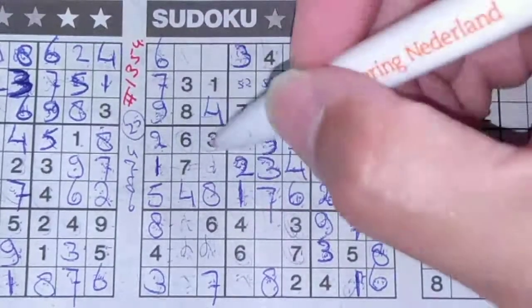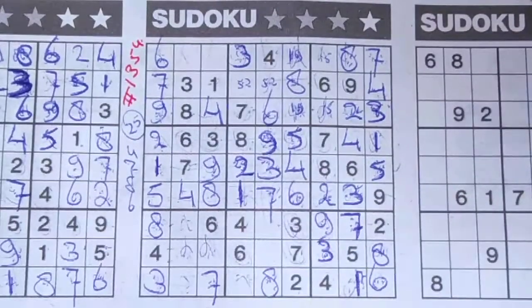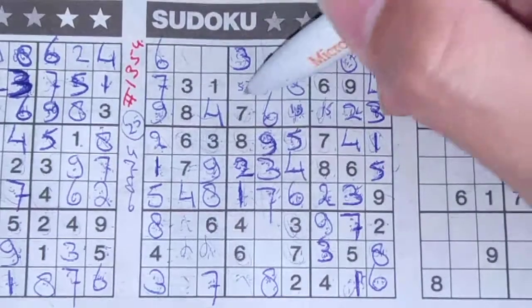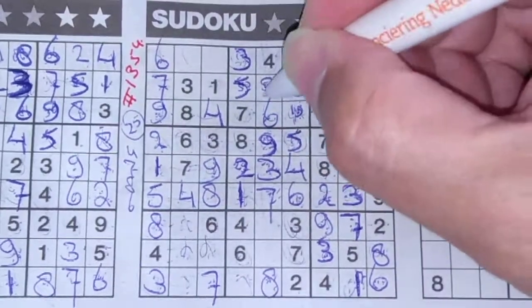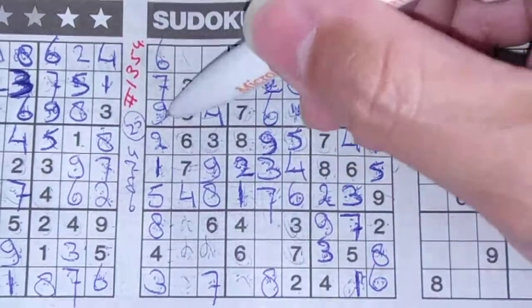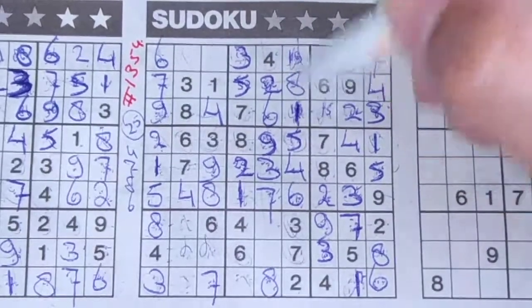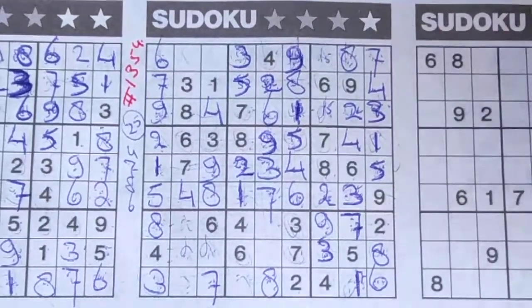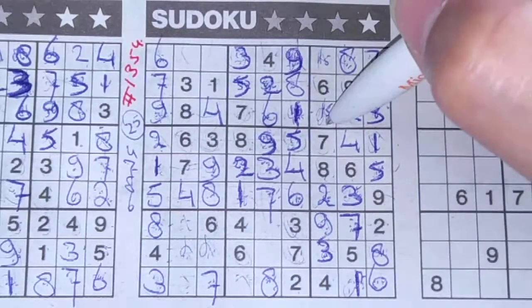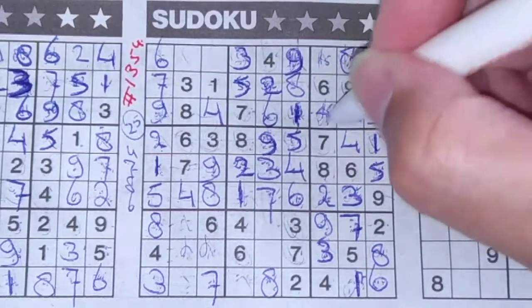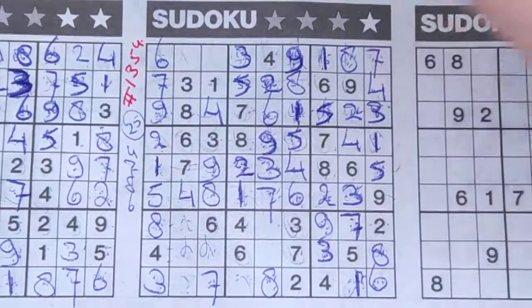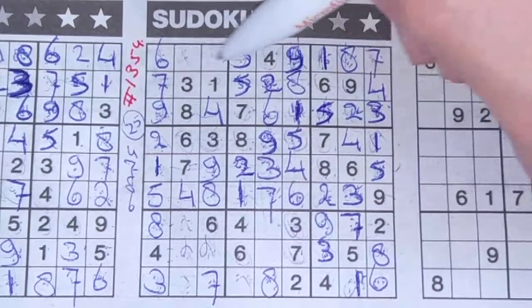1 box left in this big square for the number 9. We have a 2 here, so this should be the 5 and this should be the 2. We have a 9 here, so this should be the 1 and this should be the 9. 1 and a 5. We have a 1 here, so this should be the 5 and this should be the 1. 2 boxes left, the 5 and the 2.